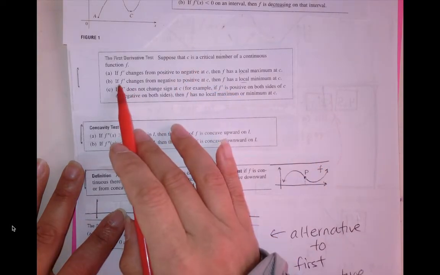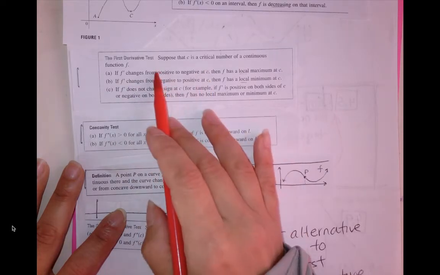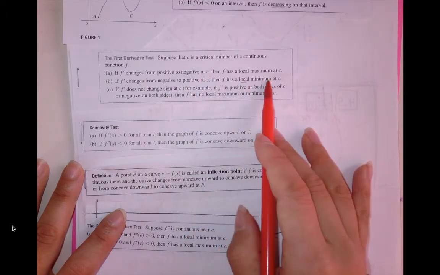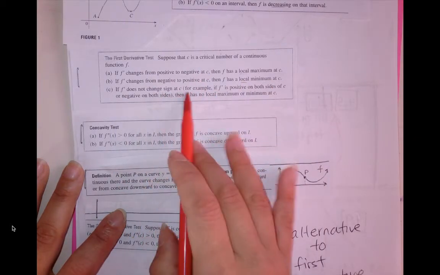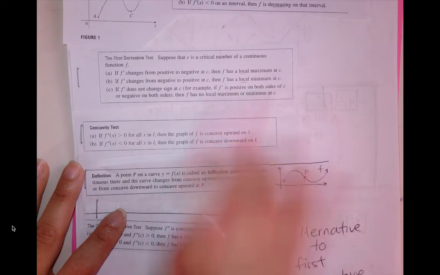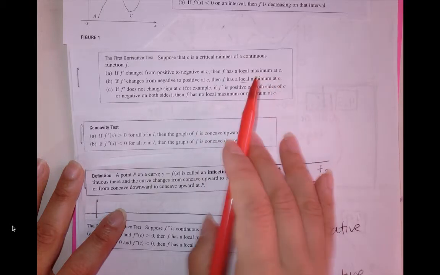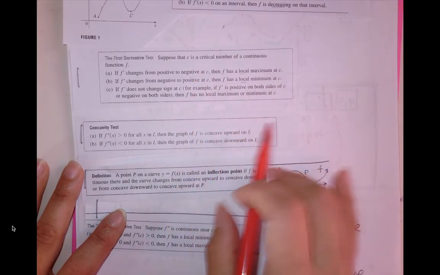Any critical number where the derivative changes from negative to positive, so f will go from decreasing to increasing, will give us a local minimum. If it doesn't change sign, for example, if f prime is positive on both sides or negative on both sides, then we don't get a local max or min. So critical numbers don't necessarily imply local maxes or mins.